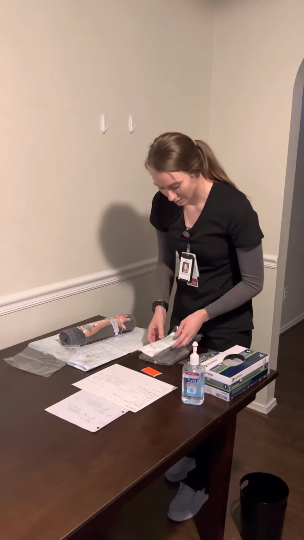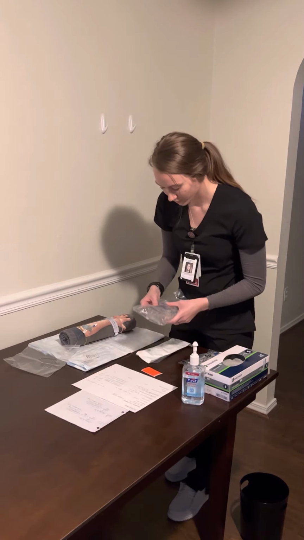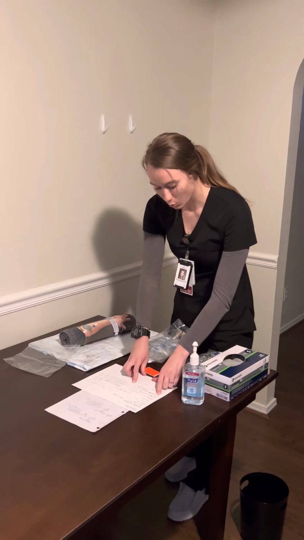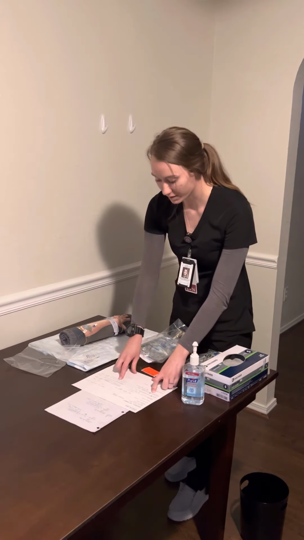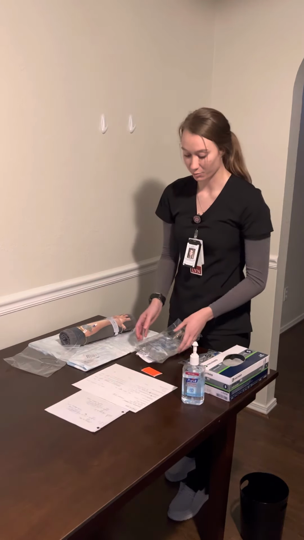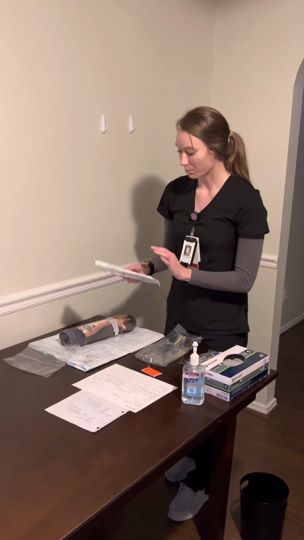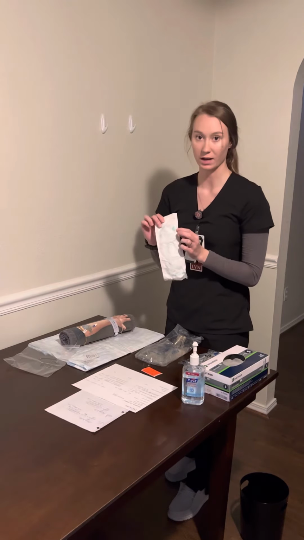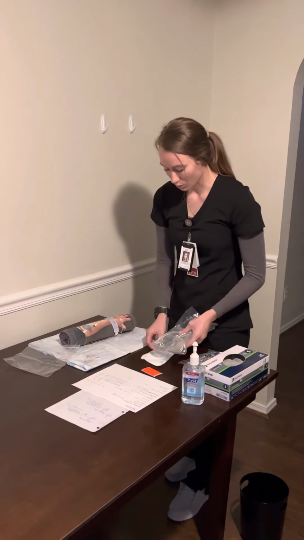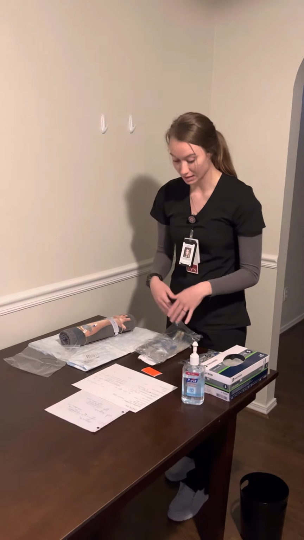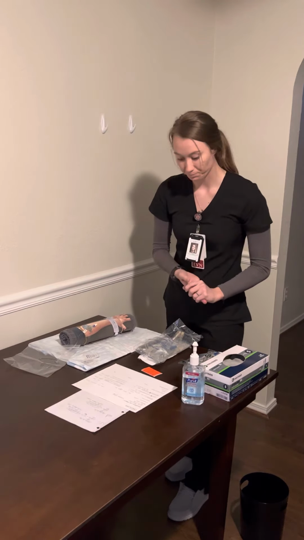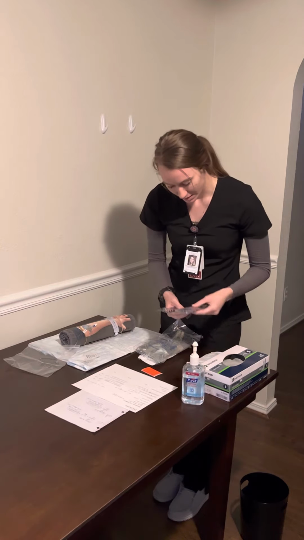So the first is sodium chloride 500 milliliters. That is to be given 125 milliliters per hour via gravity using 10 drops per milliliter tubing. That math would be 21 drops per minute, but the tubing that I got in my nursing kit came with 15 drop per milliliter tubing. So the drop factor I'll be using today to get an accurate administration is going to be 31 drops per minute.